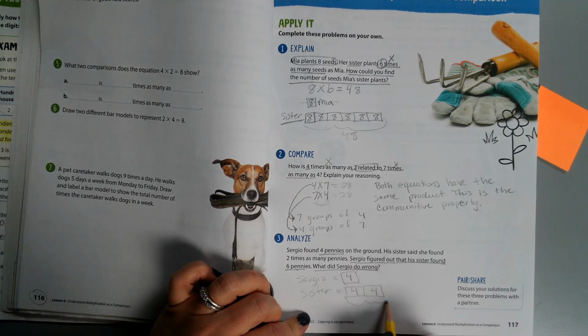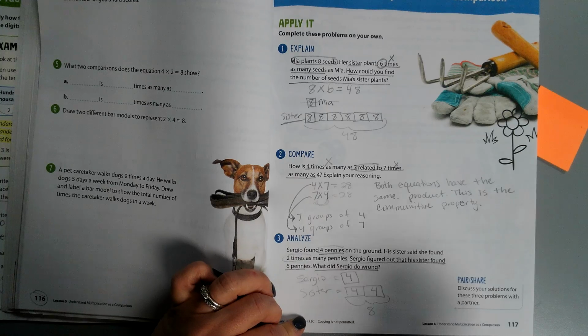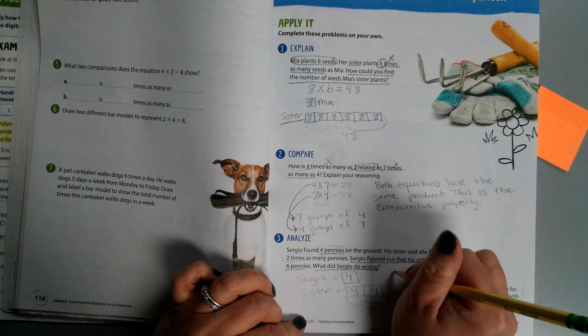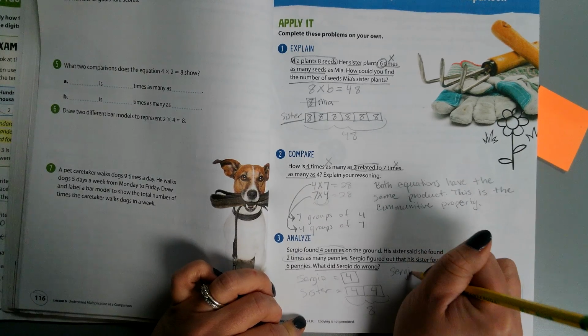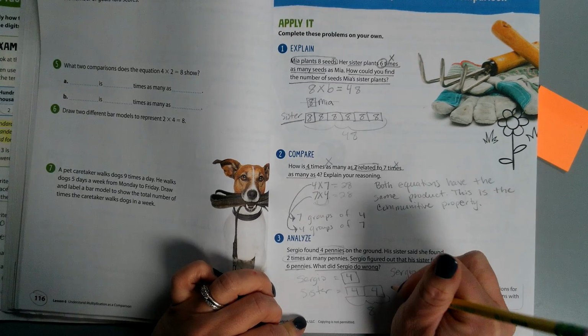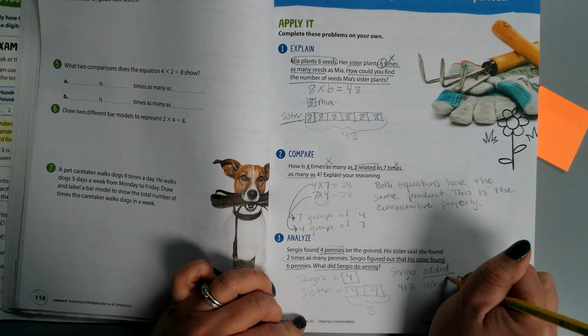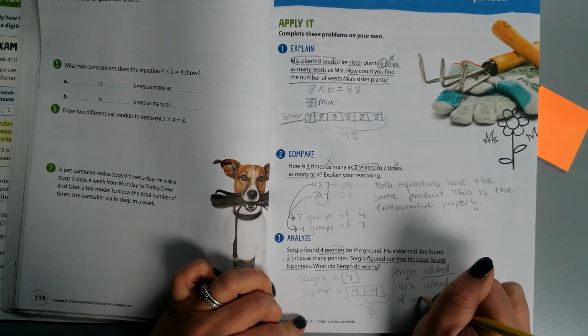Well, her sister actually found 8, but you know what I think Sergio did? Sergio just added 4 plus 2. So that's what we're going to write. We're going to write Sergio added 4 plus 2 instead of multiplying.